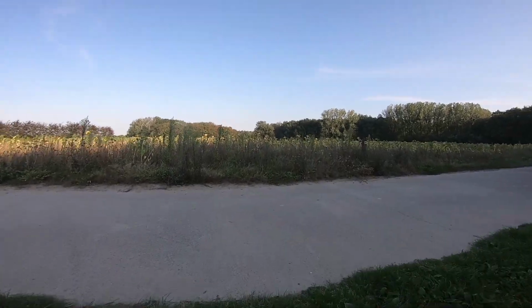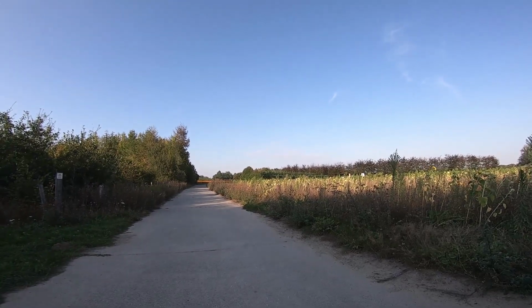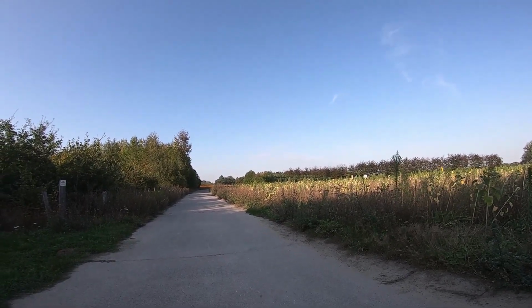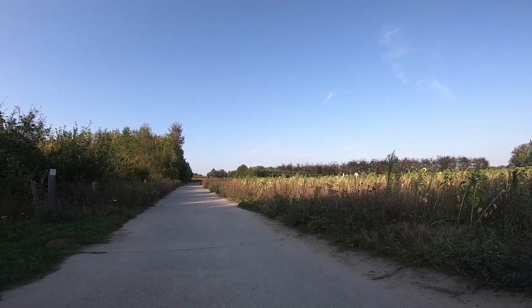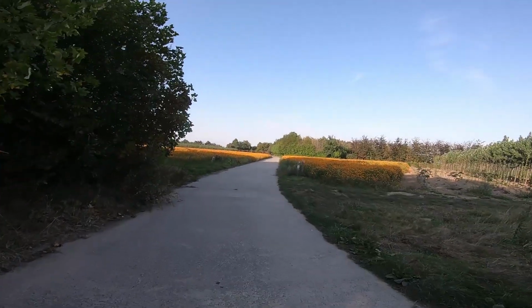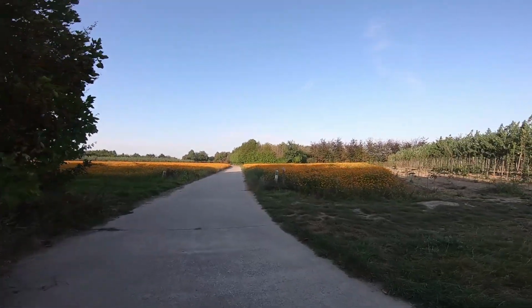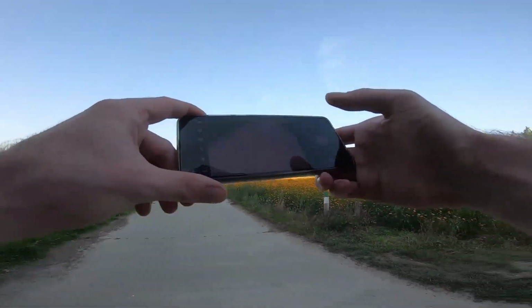So I've hit a road, a little road, which is perfect for shooting another panoramic shot. You can either shoot directly into the sun or shoot with the sun in our back.